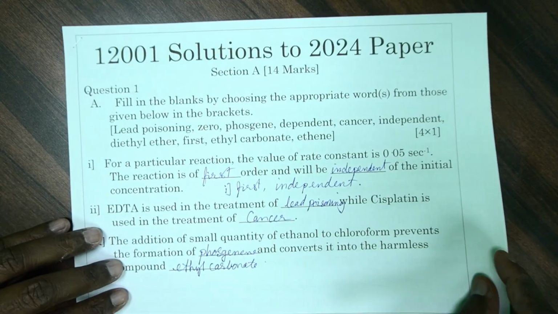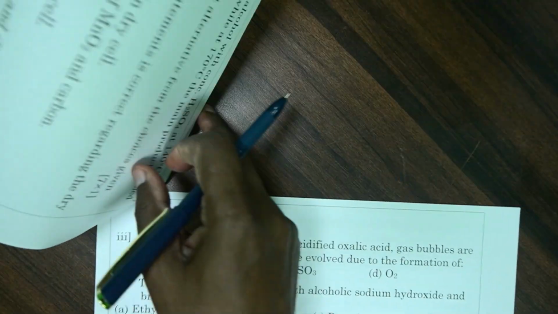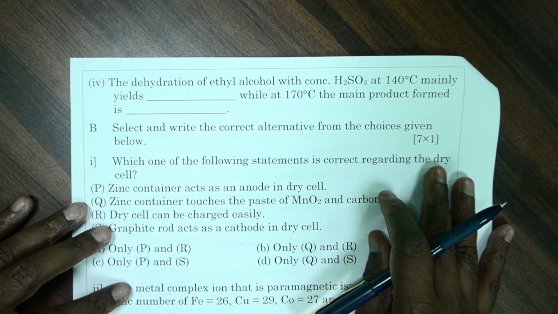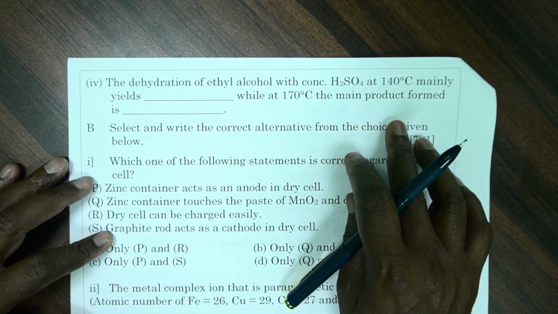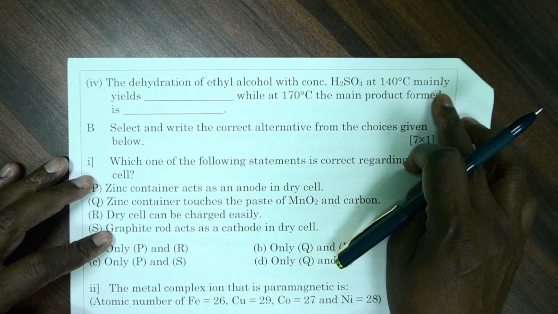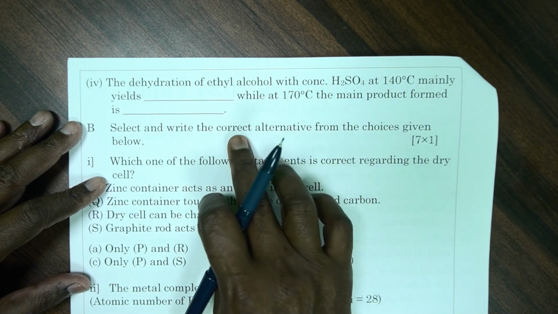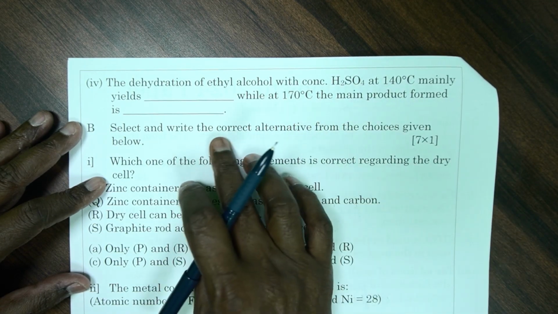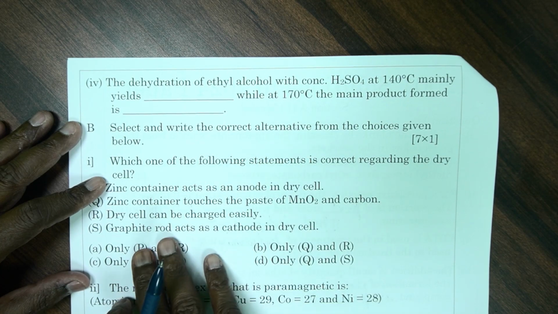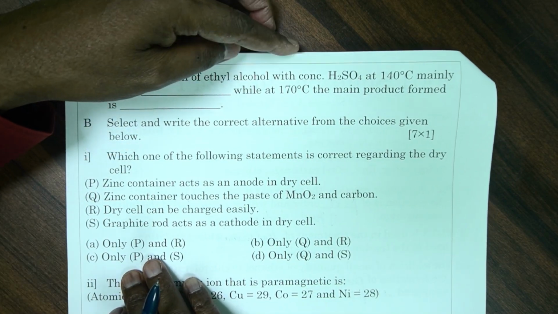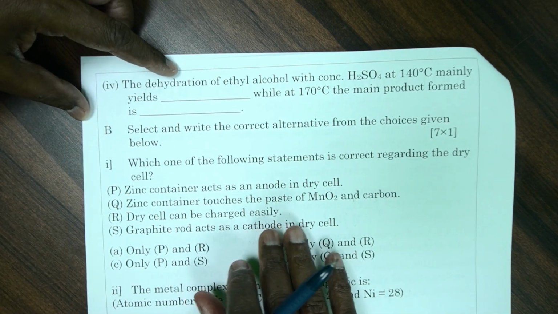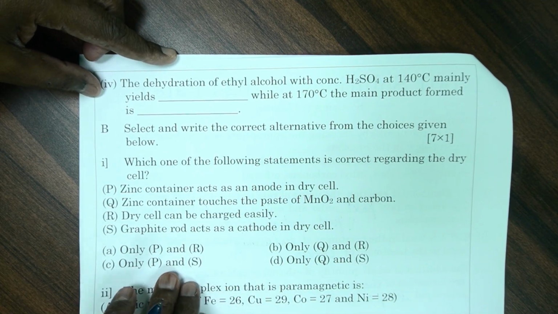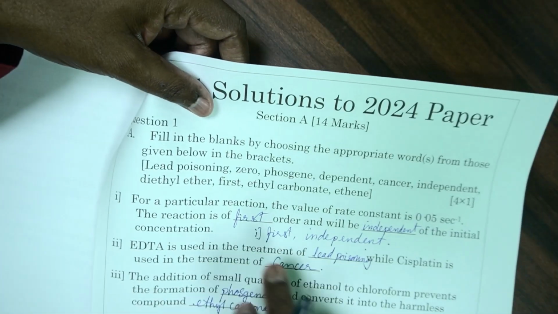Now let's go to the next question. The dehydration of ethyl alcohol with conc. H2SO4 at 140 degrees Celsius mainly yields dash, while at 170 degrees Celsius the main product formed is dash. The first, at 140, we know it will be diethyl ether. Let's check the options here.